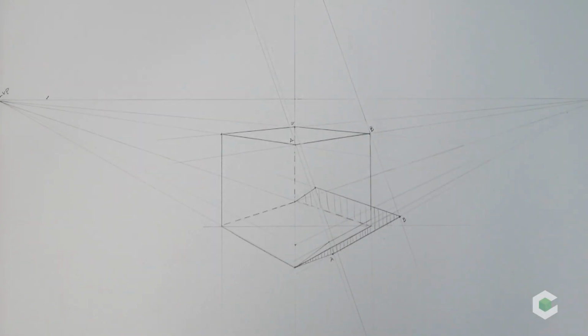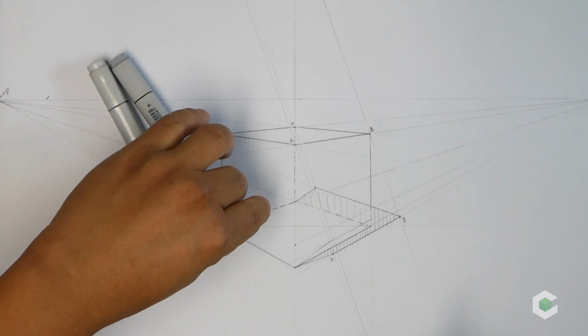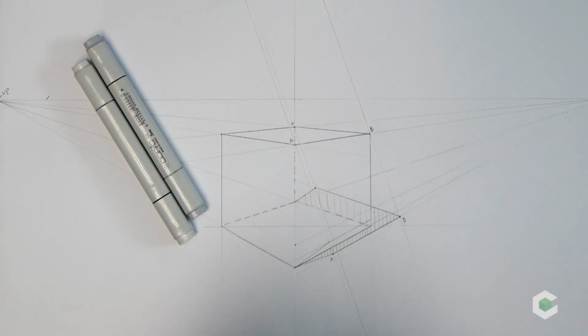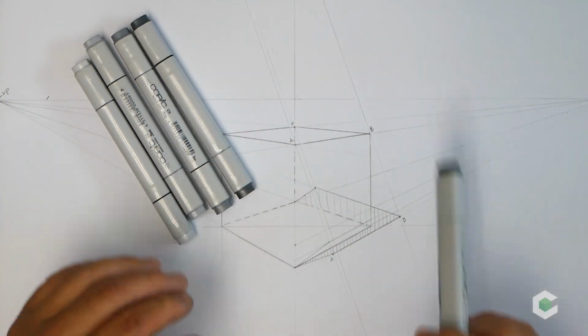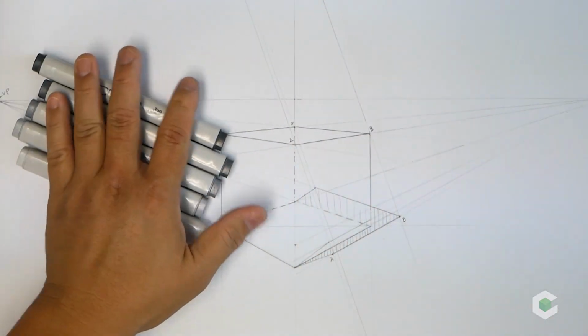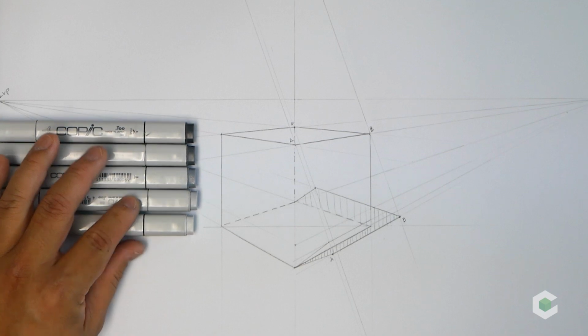Okay, now we're going to render the white glossy objects. What you're going to need for this particular exercise, you're going to start using some markers. We're going to need the C1. We're going to need the C3. We're going to need the C5, the C7, and the C9. Yes, these numbers are all odd numbers, and that is for a reason.